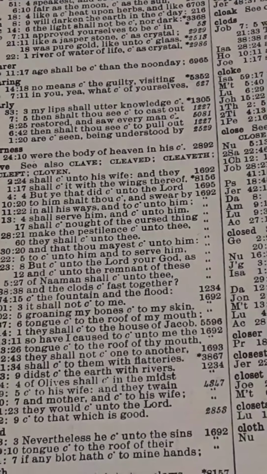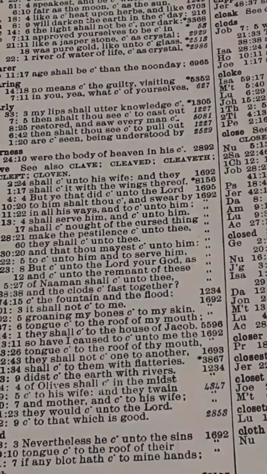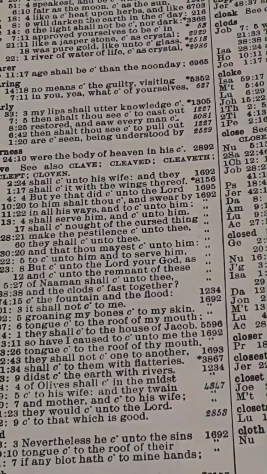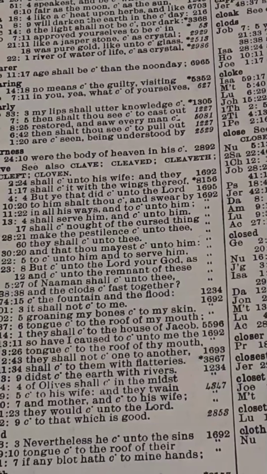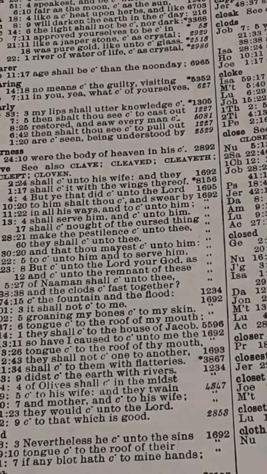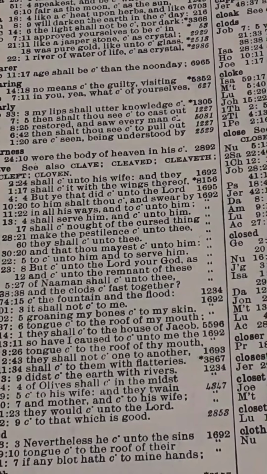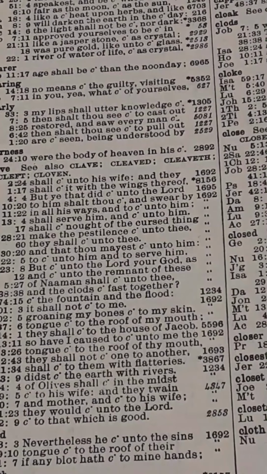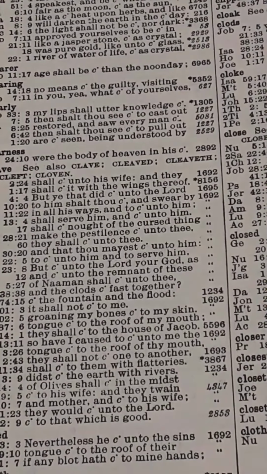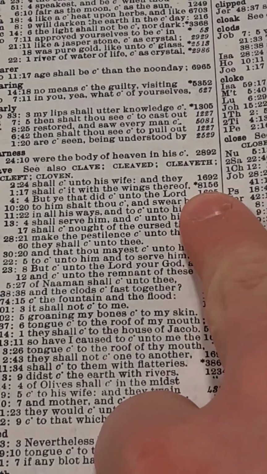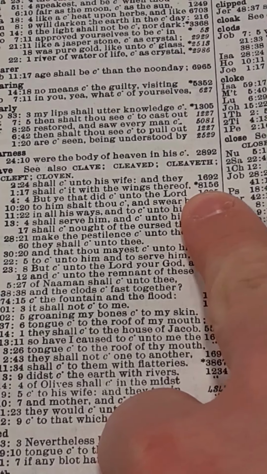Okay, so now we're back at the word cleave. And you can see in Leviticus chapter 1, verse number 17, and it gives a little bit of the passage there, "shall cleave it with the wings thereof." So now the number is different. It's 8156.